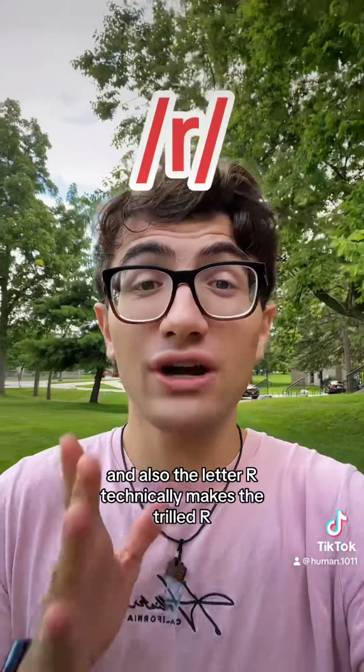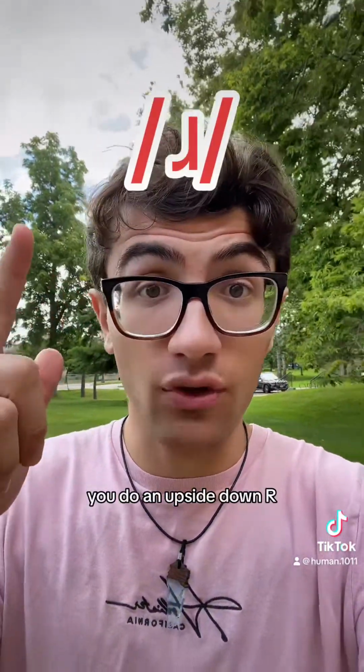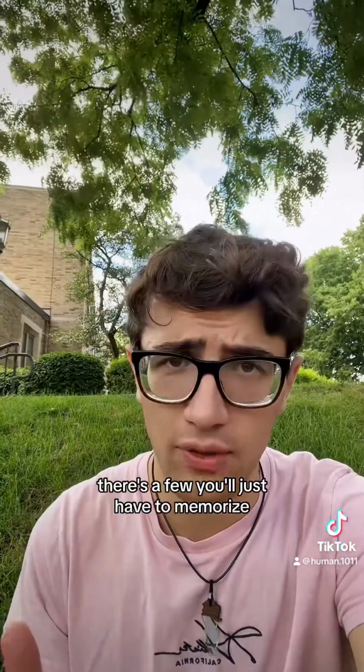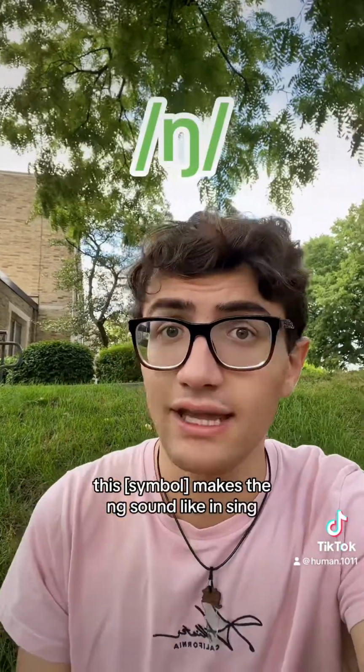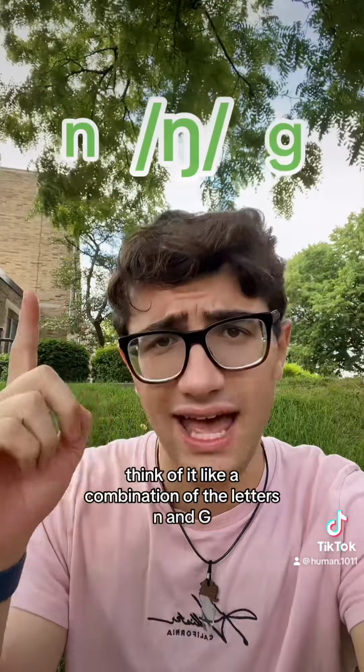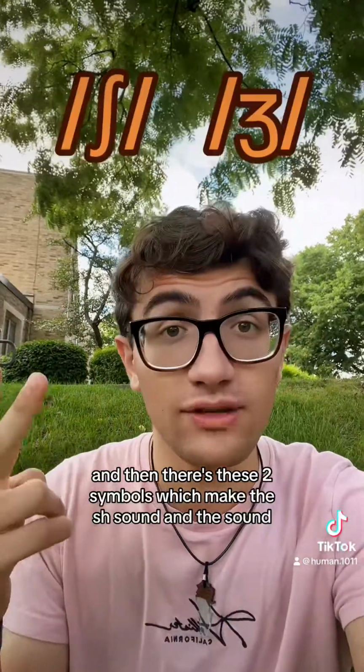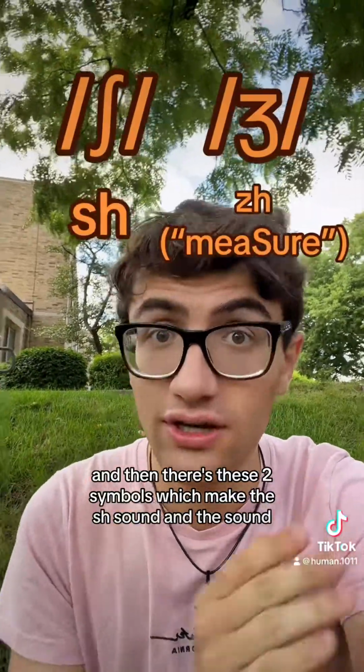And also, the letter R technically makes the trilled R. If you want the English R, you do an upside down R. There's a few you'll just have to memorize. This sound makes the ng sound, like in sing. Think of it like a combination of the letters N and G. And then there's these two symbols, which make the sh sound and the j sound, respectively.